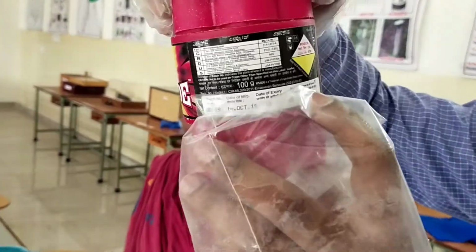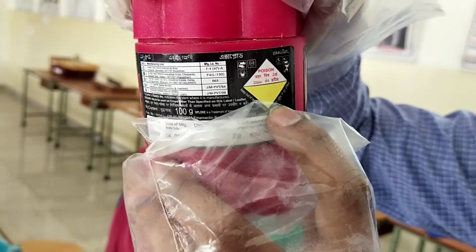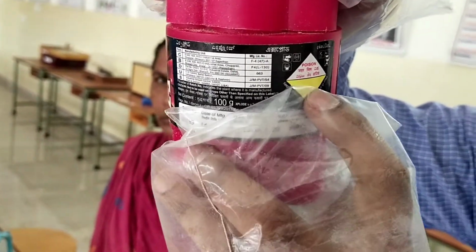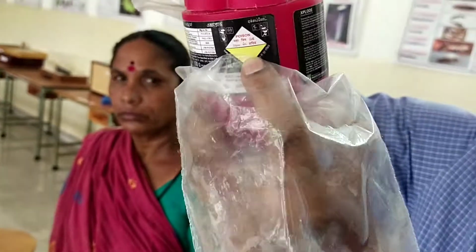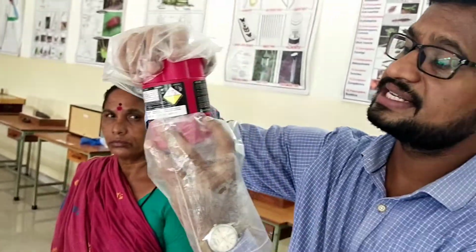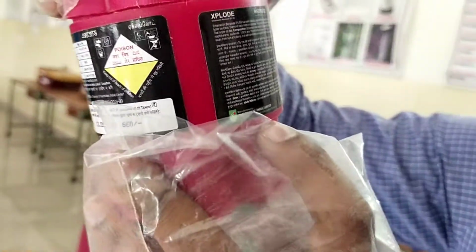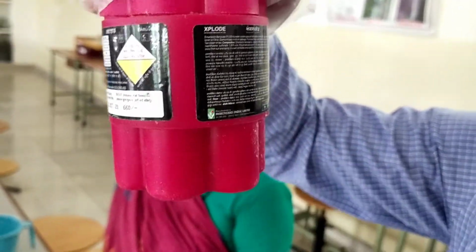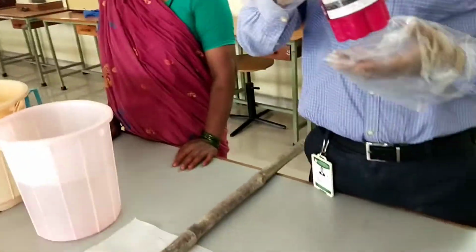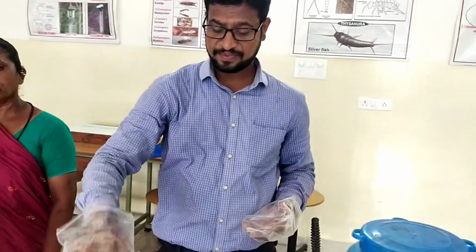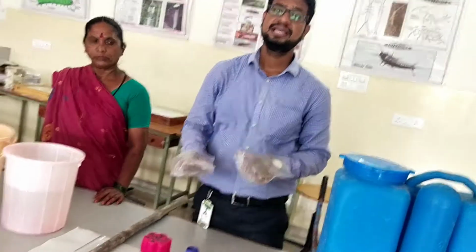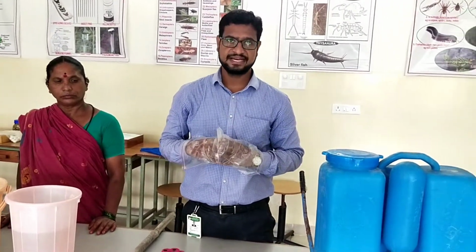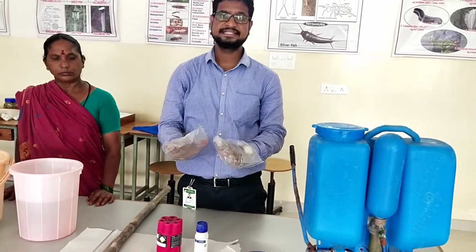Next, coming to the toxicity classification, it has yellow color in the lower triangle, that's why it is called the highly toxic class. And here you also have the company, Insecticides India Limited, IIL. This is the company manufacturer. Based on this, we can confirm that it is a correct insecticide container as per the CIBRC. So now we found that it is correct.